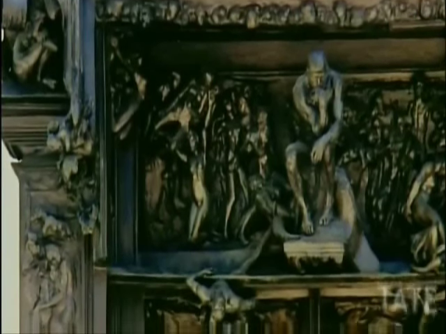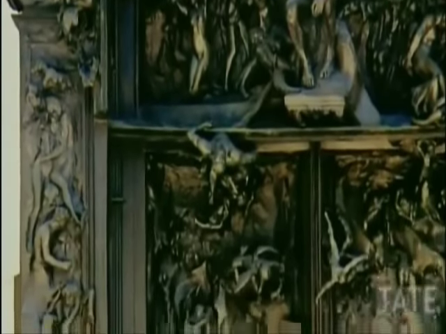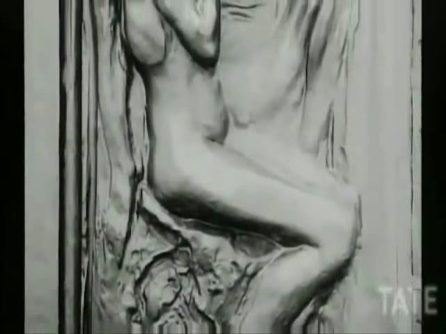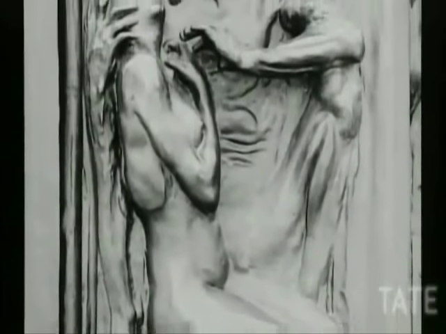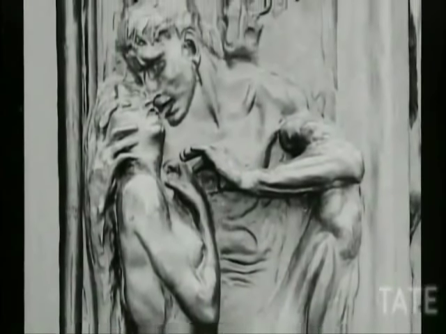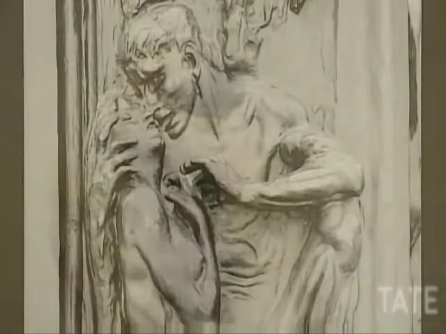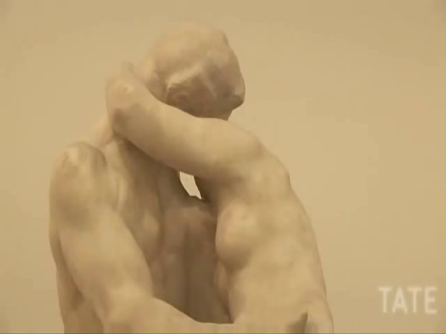Rodin's inspiration was Dante's Inferno, characters from which Rodin modelled as reliefs on the doors. They included the tragic lovers Paolo and Francesca, who later became the couple in The Kiss. Paolo was the brother of Francesca's husband, and Dante tells how their love was first kindled when they sat together and read the story of Lancelot and Guinevere. But in their moment of passion they were discovered by Francesca's husband and murdered.